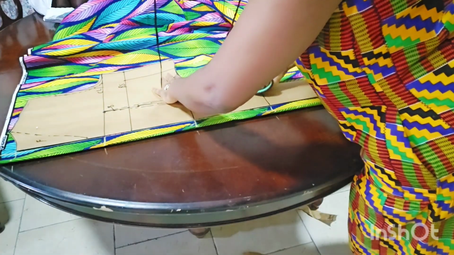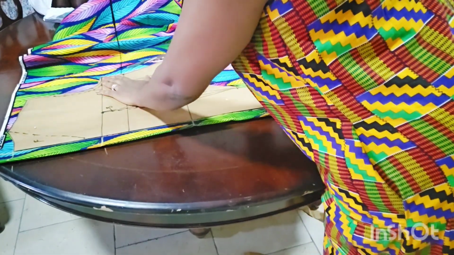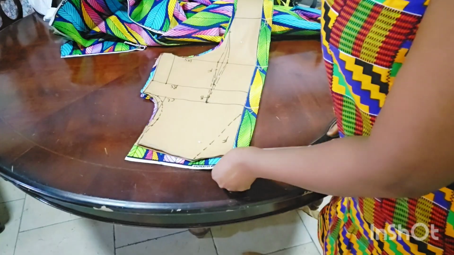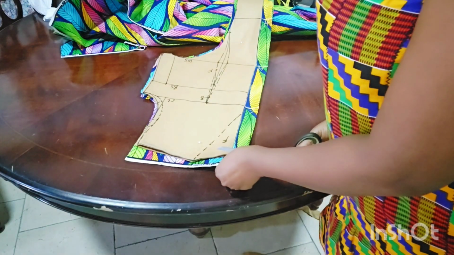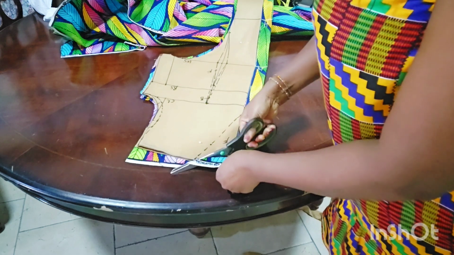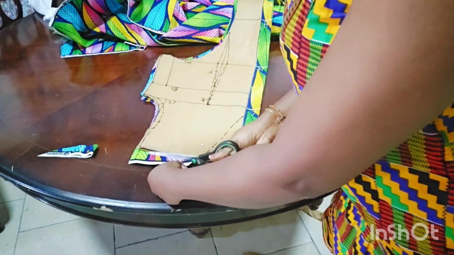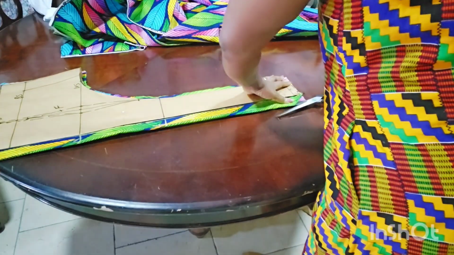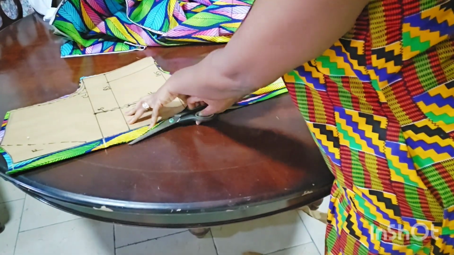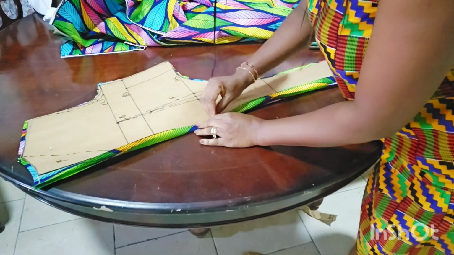When you are cutting it out, add seam allowance to it. Add half-inch seam allowance so that you don't have any shortages. Then this is the neckline, 1 inch. I also add seam allowance to the neckline and to the shoulder line, half-inch seam allowance. After which I cut open the zipper line. This is where the zip will be, the center back. So I cut it open. So now I have 2 pieces.